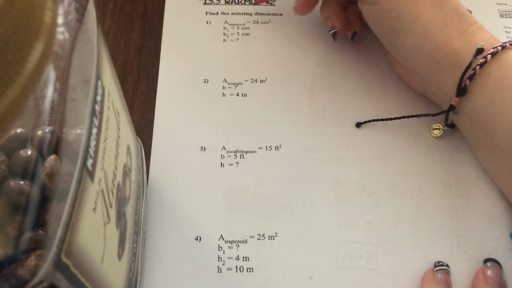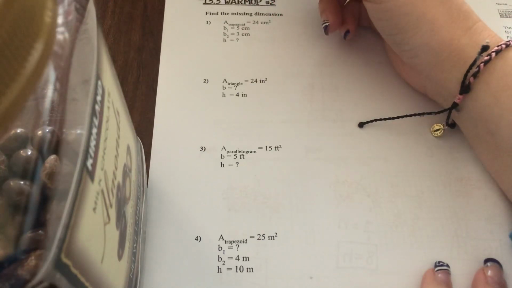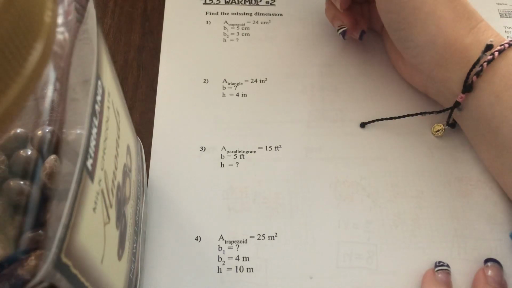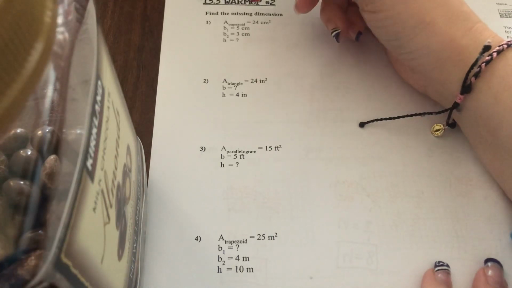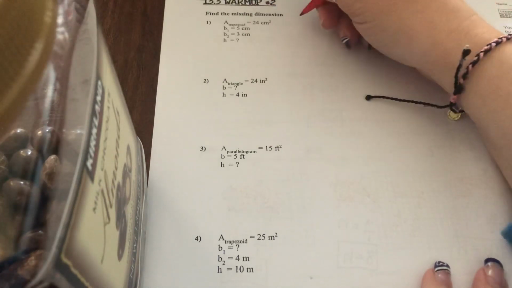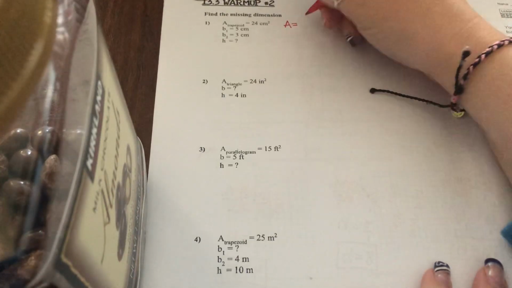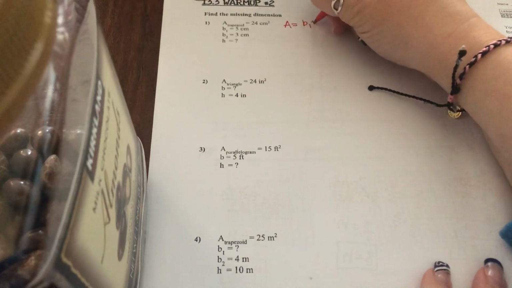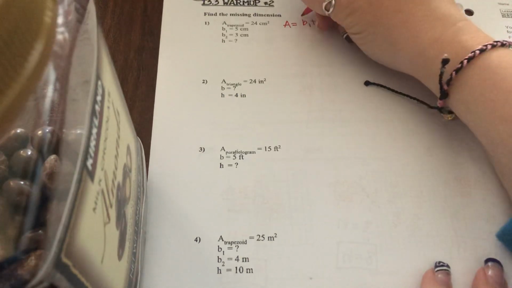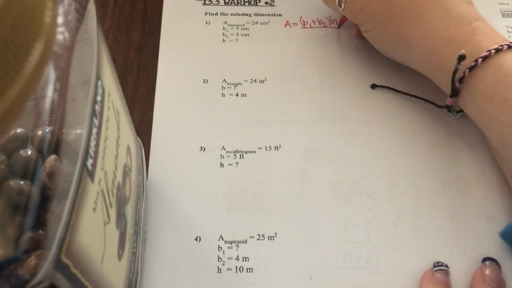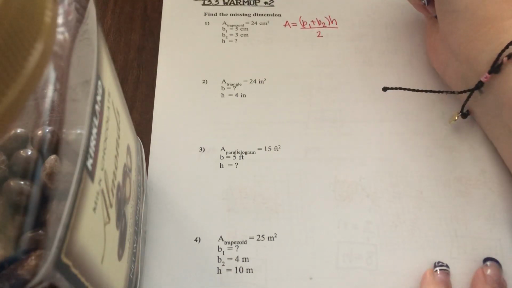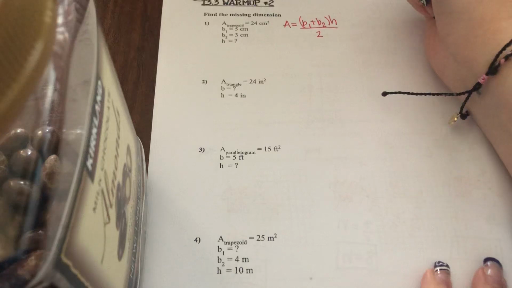And these are the pieces of information they're going to give you, either in a word problem or in a drawing. They'll say you're dealing with a trapezoid, so first of all, write the formula for area of a trapezoid. That's area equals base 1 plus base 2 times the height divided by 2. Now again, when you think you have something, go ahead and pause the video, try it on your own, and then unpause it and follow along to check yourself.